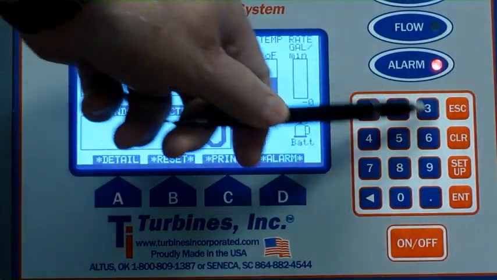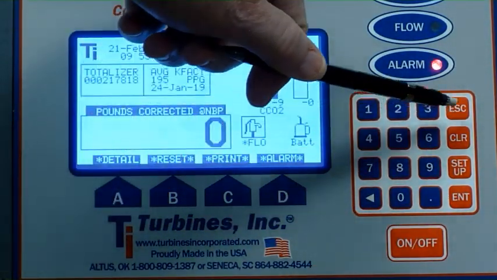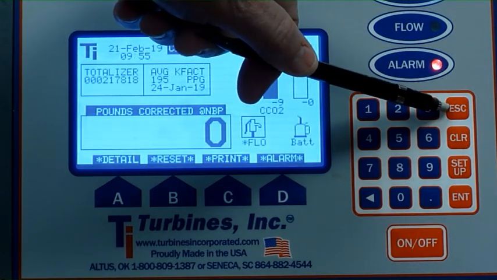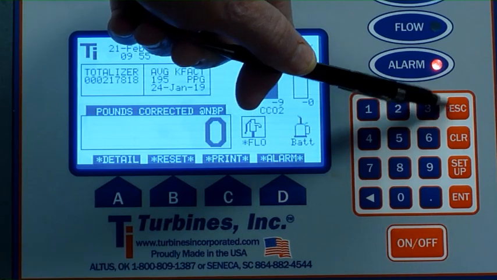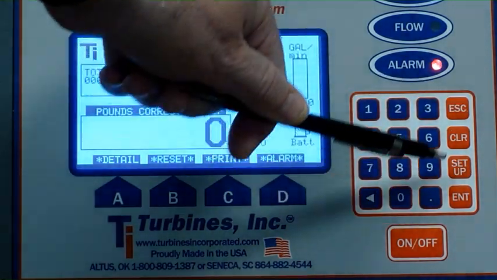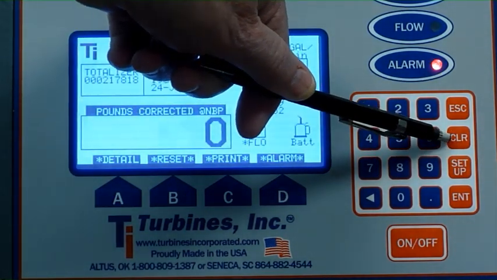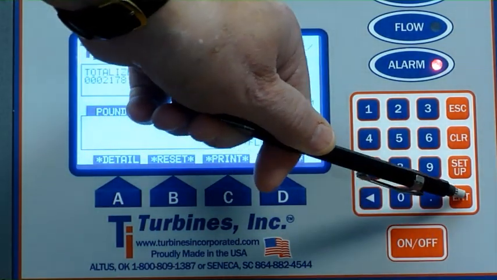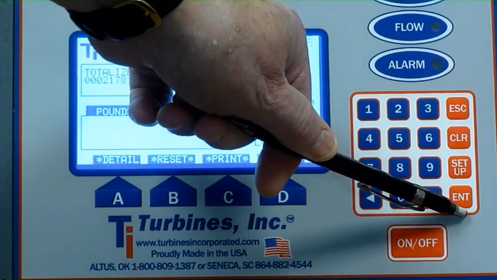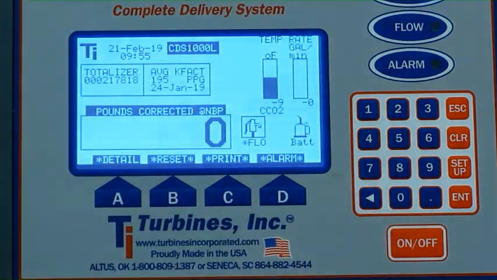Here's where you set in your numbers if you're making a change. This is escape. If you happen to be in a program and you want to go back one step, you hit the escape button. If you put in a number wrong, press the clear. Setup is for prove mode, and enter is how you put your numbers in. On off should speak for itself.